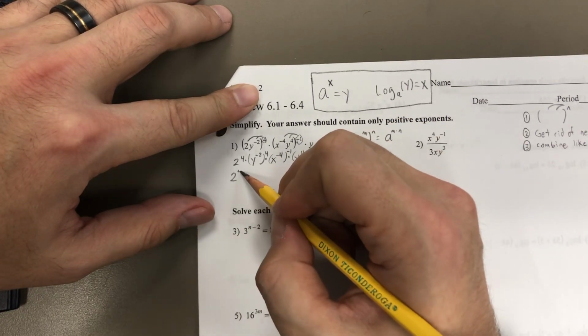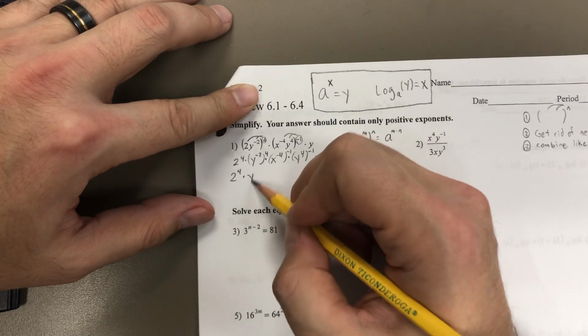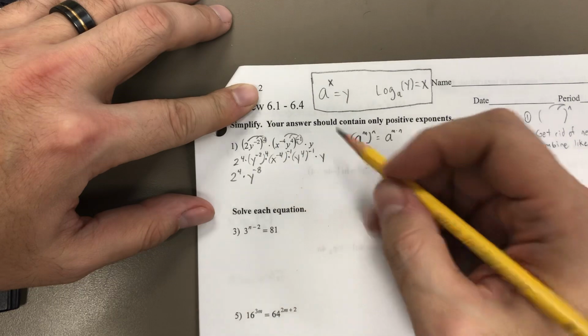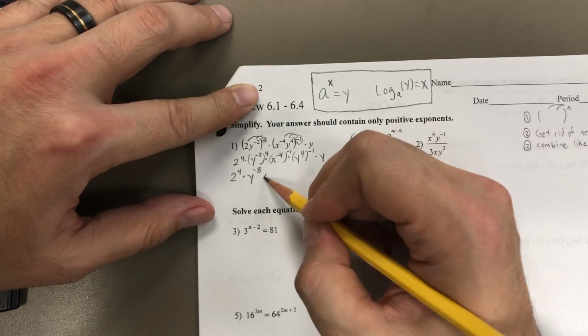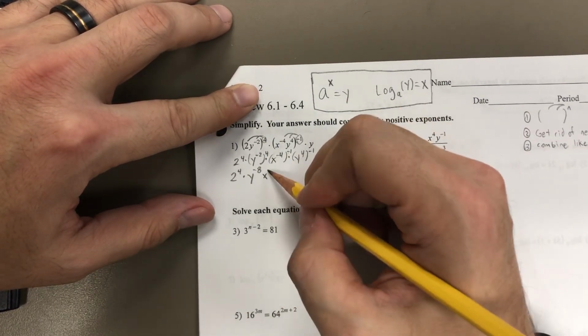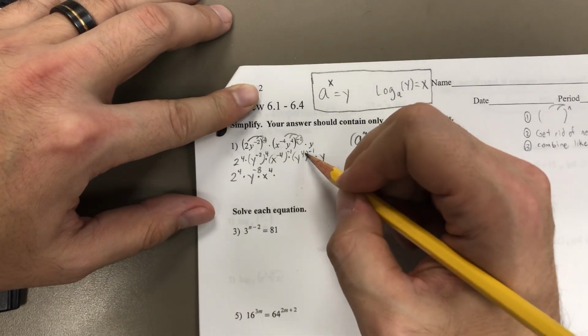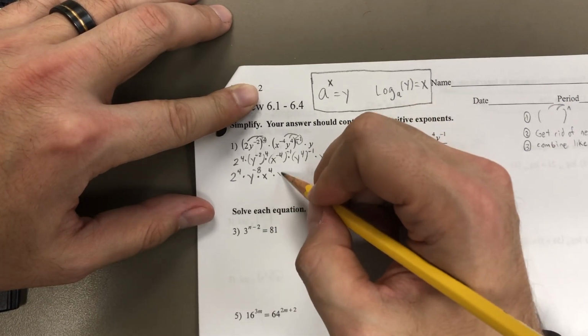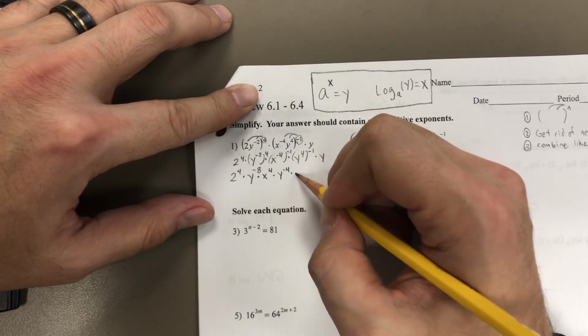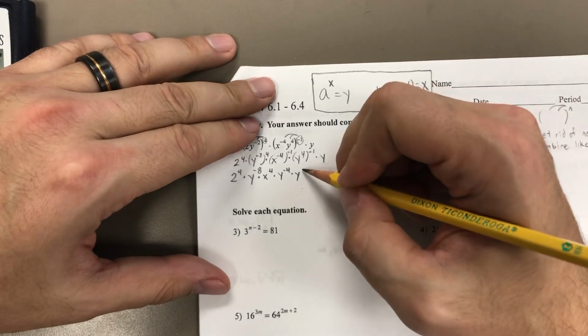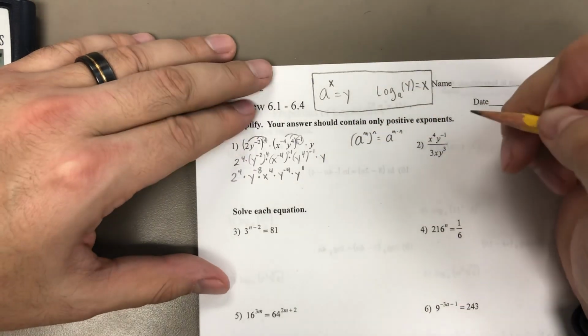So I get 2 to the 4th, and y to the power of negative 2 times 4, which is negative 8. I do the same thing for the next 2 exponents. So I get x to the power of negative 4 times negative 1, which is a positive 4. And then I get y to the 4th to the negative 1, so 4 times negative 1 is negative 4, y to the negative 4th, and then times y at the very end there. And by the way, y is really just y to the 1st power, okay?